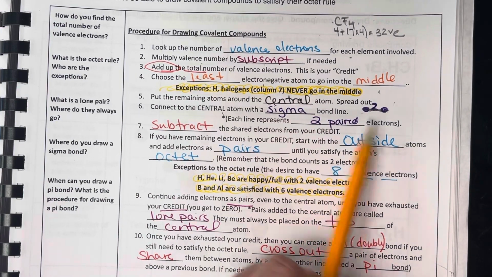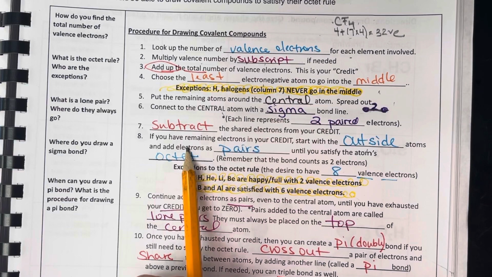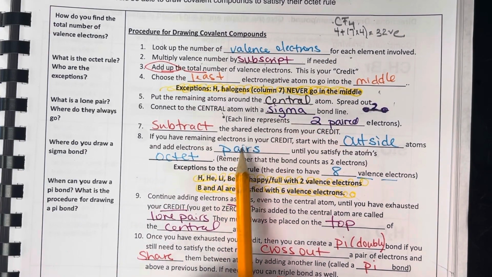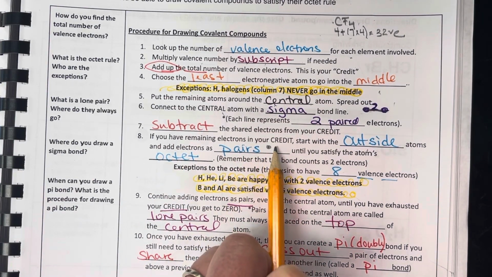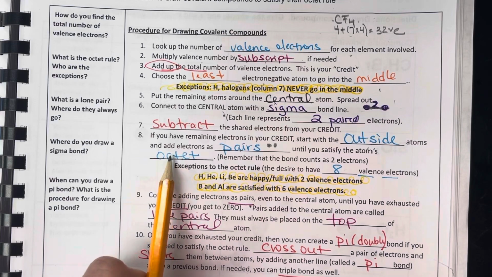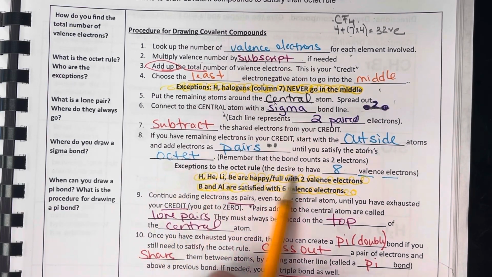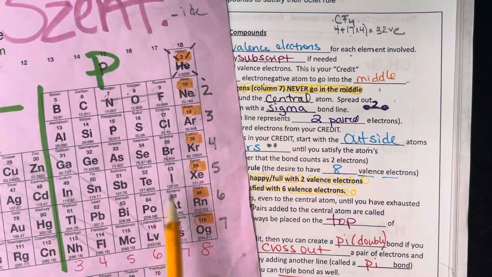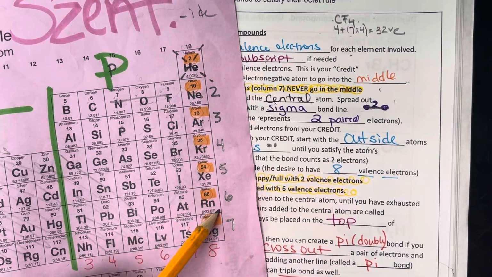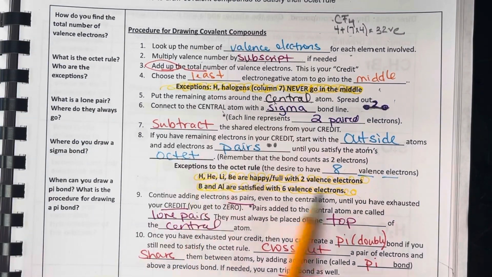Once we've subtracted all of our bonds, we go to our outside atoms and keep adding the leftover electrons as pairs. Those are dot pairs, so they always show up together, and that represents a pair of electrons, until we've satisfied the atom's octet rule. If I hear octet, I think 8. Every atom on the periodic table wants to have 8 valence electrons. That's because the noble gases have 8 valence electrons, and that's who we want to be. So atoms are trying to share electrons to get that magic number of 8 valence electrons.